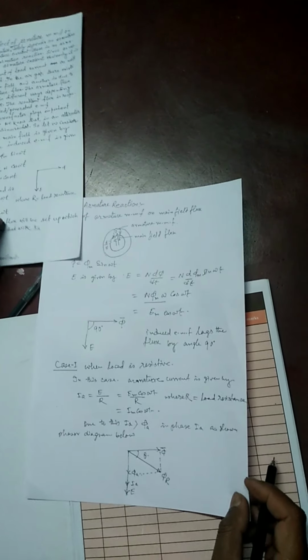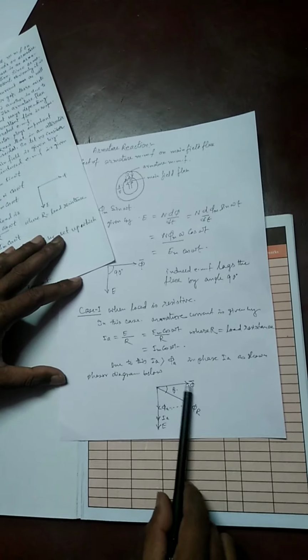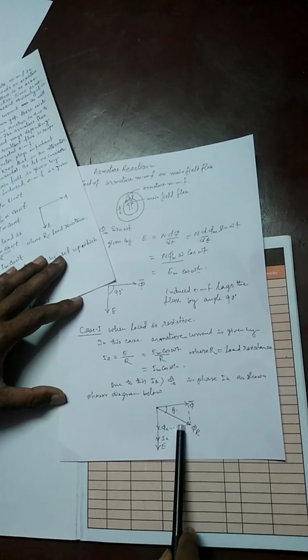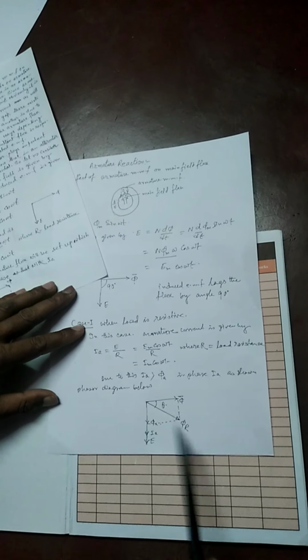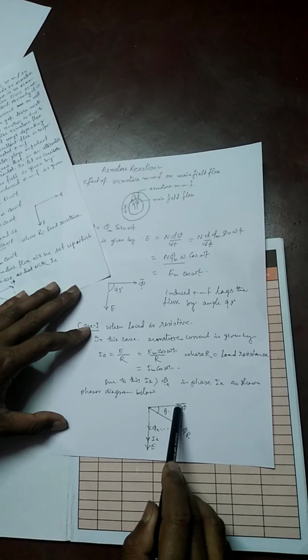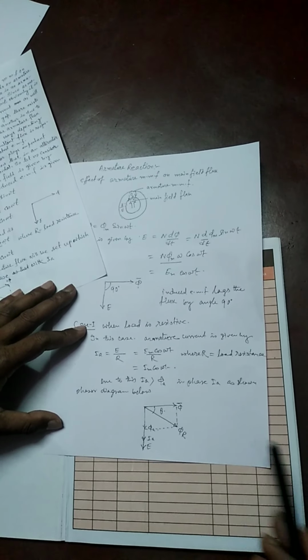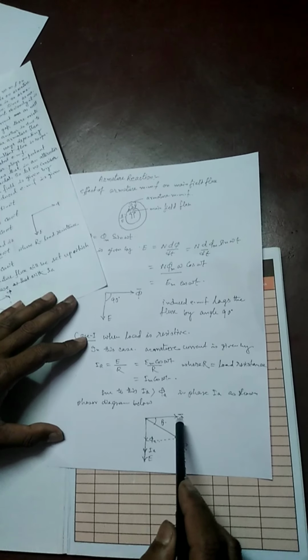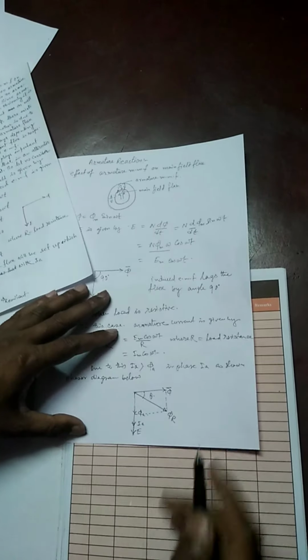So we can say that the effect of armature reaction due to resistive load is cross magnetizing, meaning that it deviates from its original path and makes the flux distribution distorted. How?